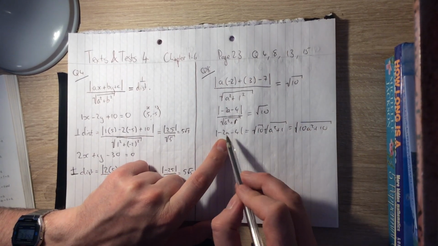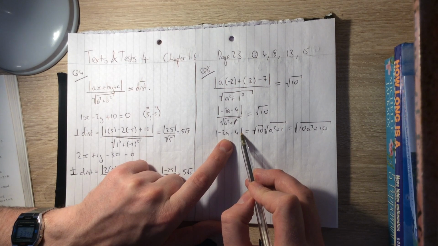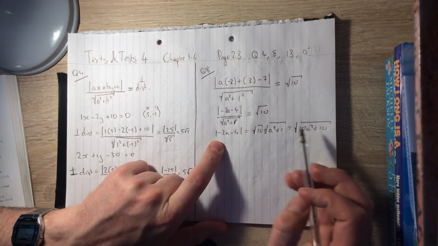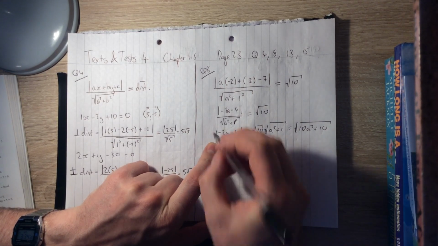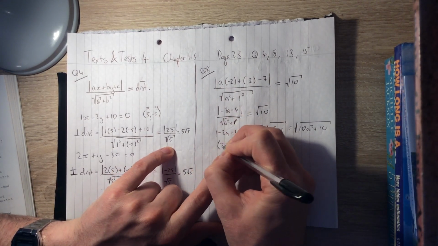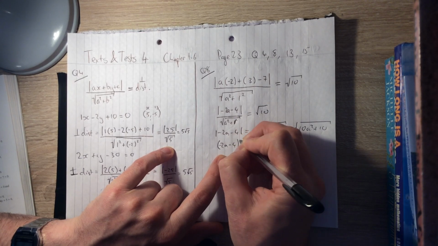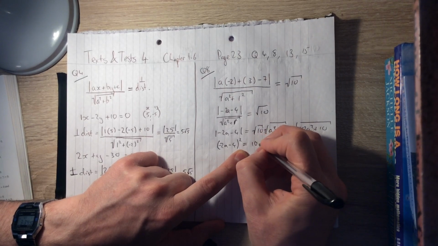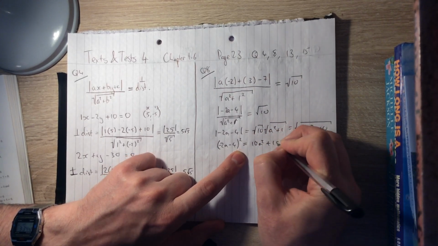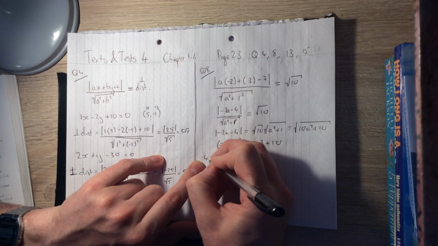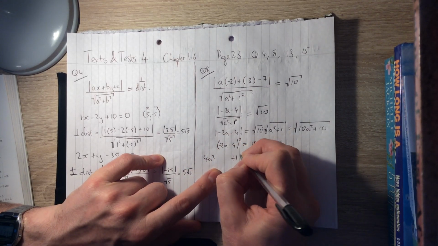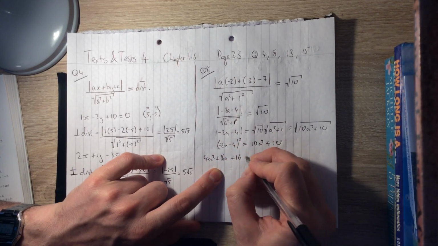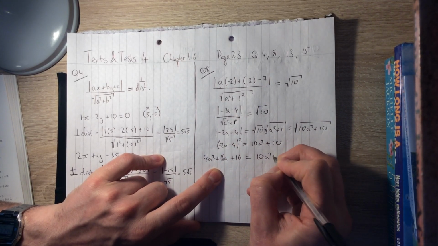Now, squaring both sides here. So squaring is a good way of getting rid of these absolute value signs. If you want to get rid of them, they say it has to be a positive number. All square numbers are positive. So square that, and we can get rid of them. We can say, well, it's 2a minus 4 squared equals, square that, and you get 10a squared plus 10. Squaring that out, we're going to get 4a squared plus 16 plus 16a. And that's 10a squared plus 10.